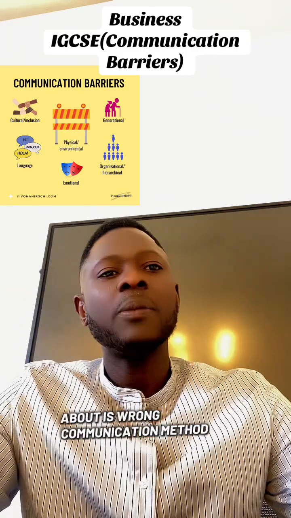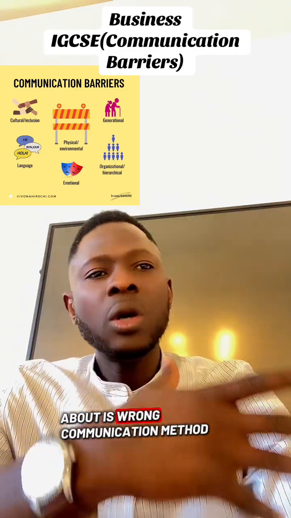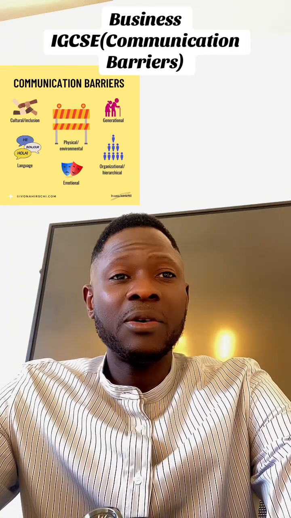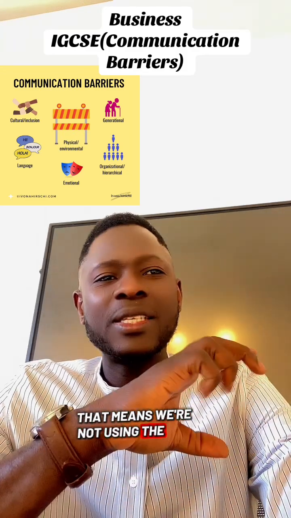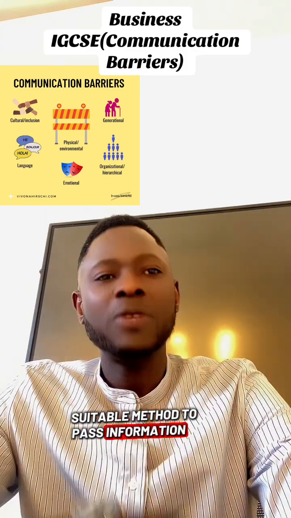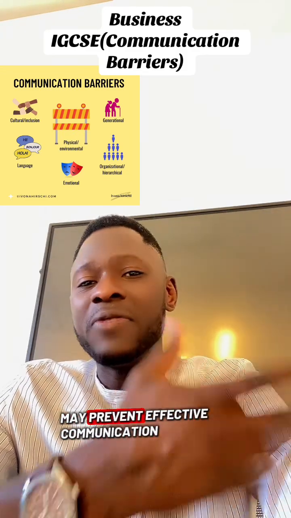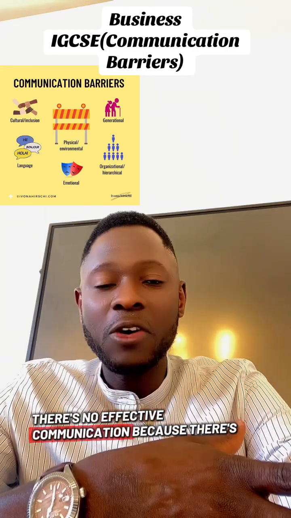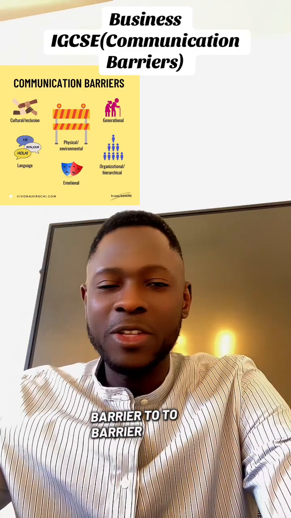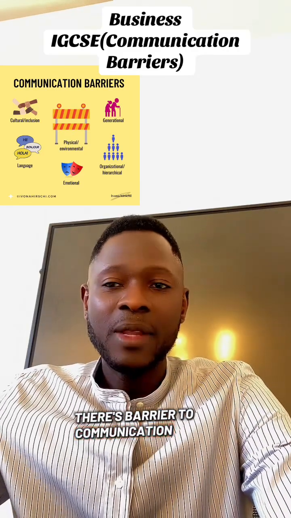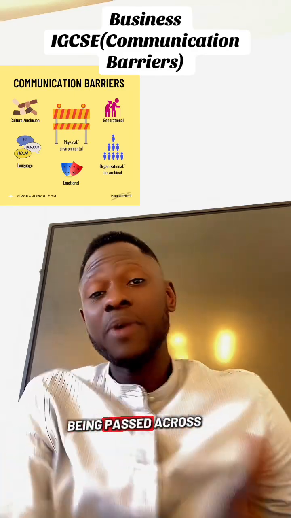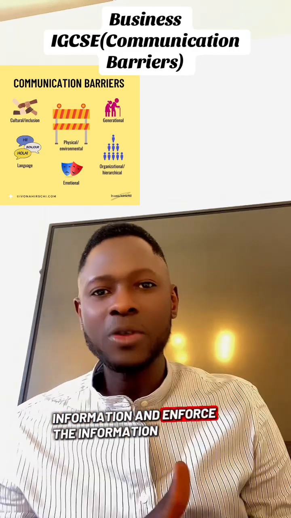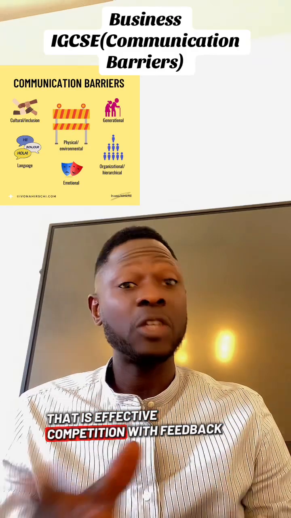The fourth one I'm going to talk about is wrong communication method. Here, that means we're not using a suitable method to pass information. Using an unsuitable method may prevent effective communication, because there's a barrier to communication. Effective communication is when information is passed across and the receiver receives the information and acts on the information. That is effective communication with feedback.